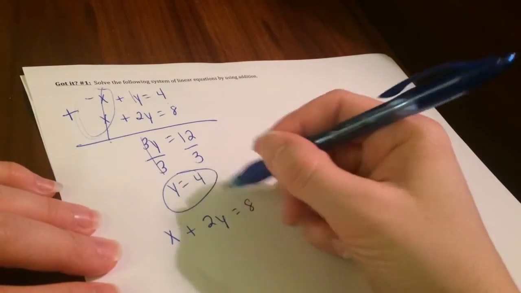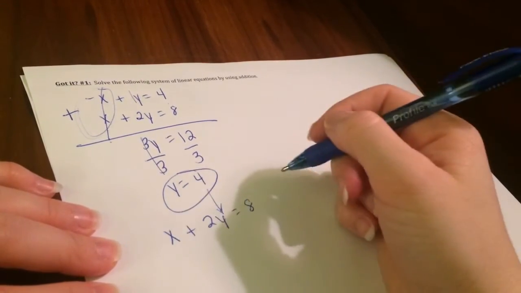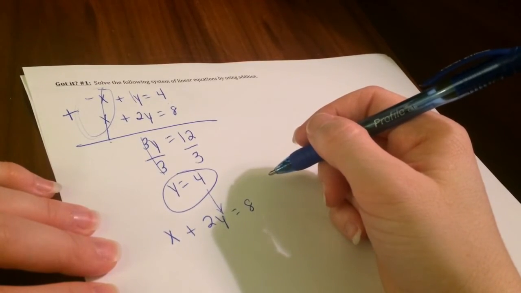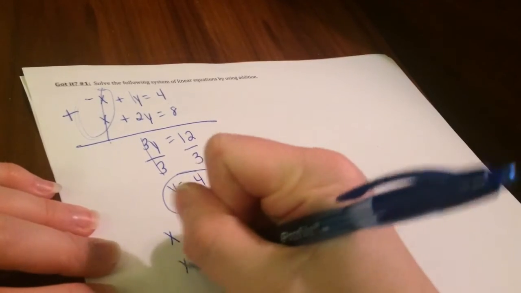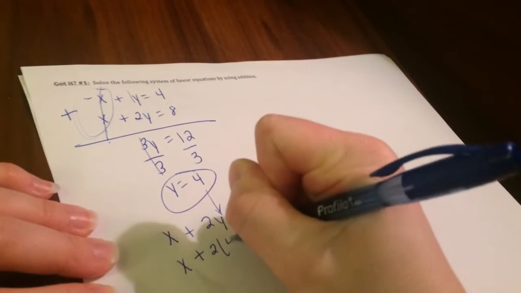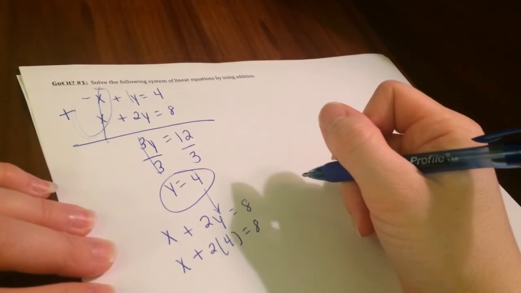Let's plug in y equals 4. We'll plug in y with 4. So we have x plus 2 times 4 equals 8.